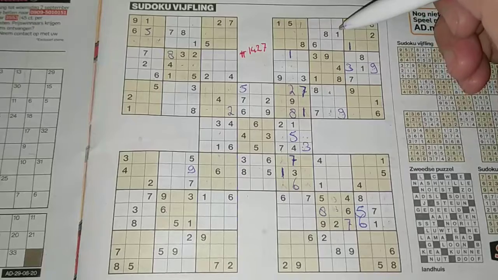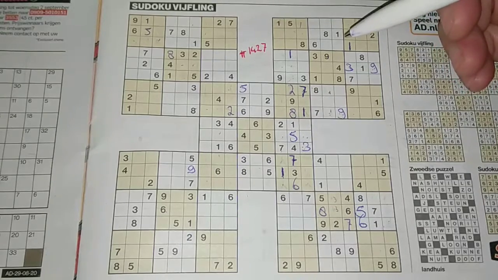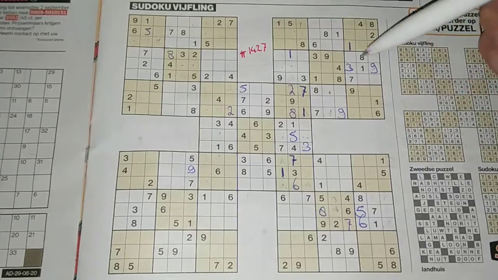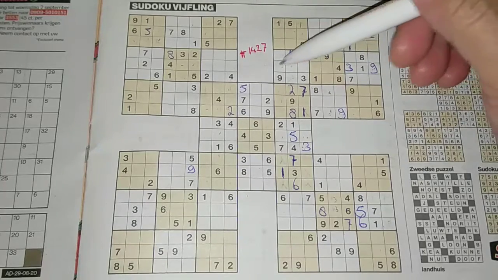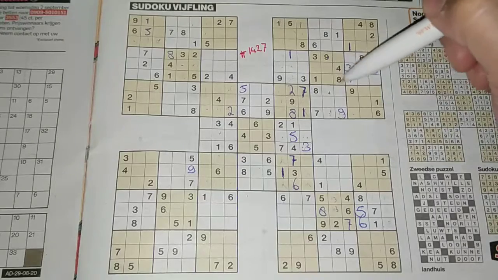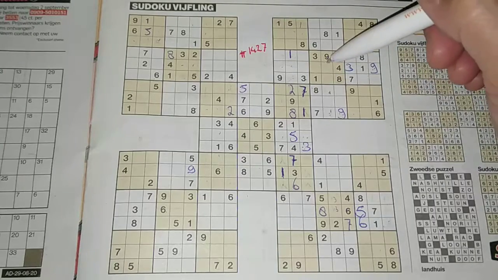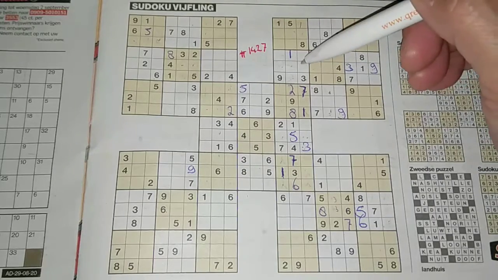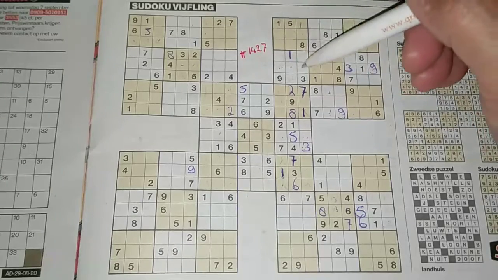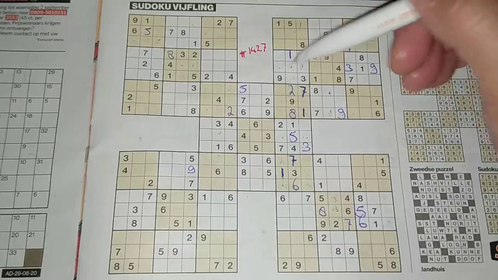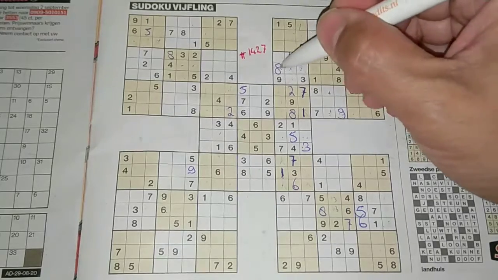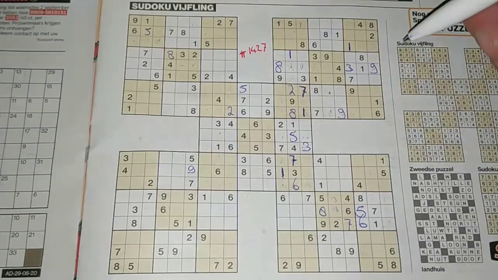5. In the middle row, 5 missing numbers. One of the missing numbers is an 8. We see an 8 in this big square, so no 8 in these 2 boxes. So the 8 could be here, here, or there. We see here an 8, so no 8 there. Here an 8, no 8 there. The only place for the 8 should be there.